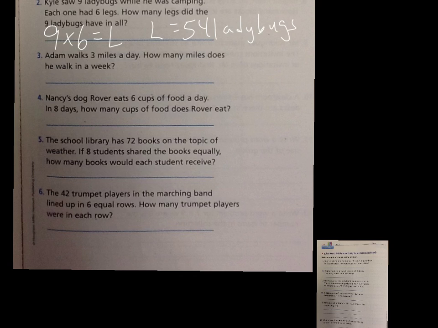Alright, so hopefully you got this right. It says Adam walks 3 miles a day. How many miles does he walk in a week? There's something you must know already, that there are 7 days in a week. And if he's walking 3 miles each day, that means he's walking 3 times 7 days would equal D for days. I don't know why I did days, I should have used M for miles, no big deal. Doesn't really matter what you do. So D equals 21 miles. That's how much he walks in a whole week, which is good. That's a lot of miles for Adam.